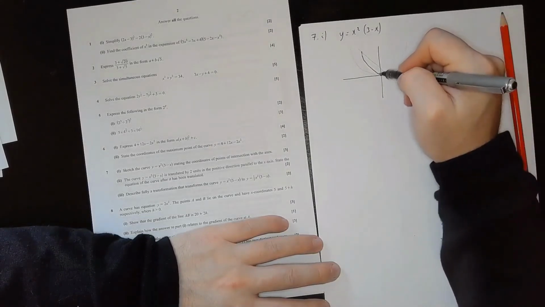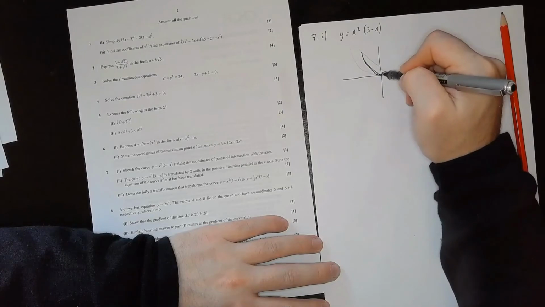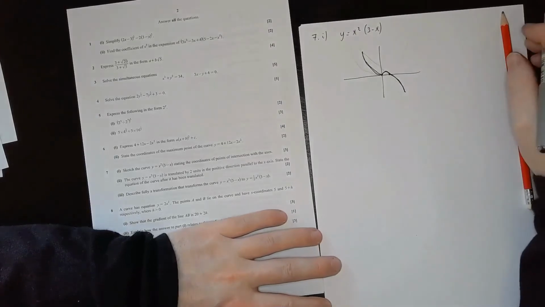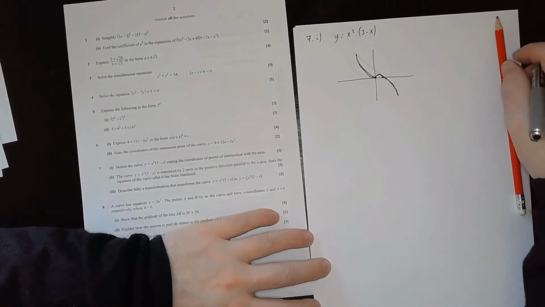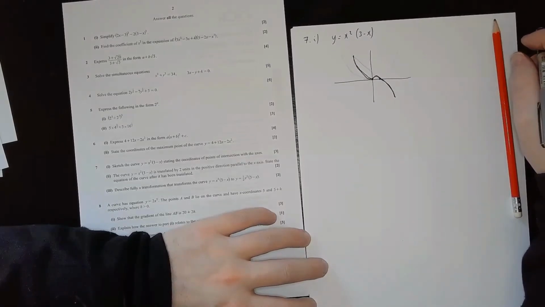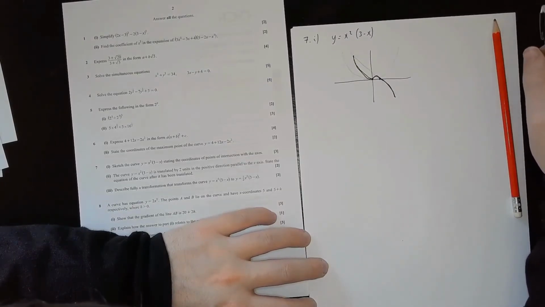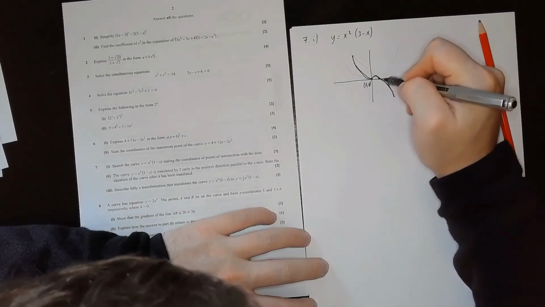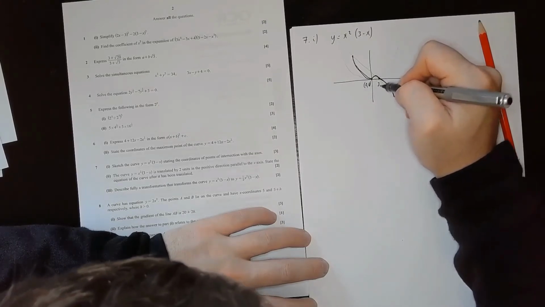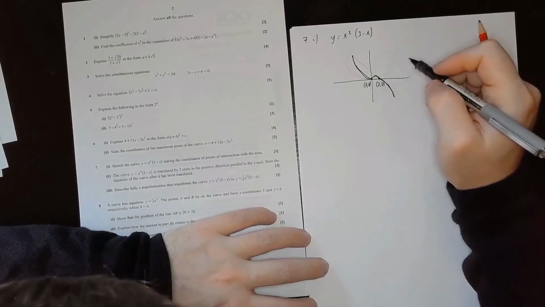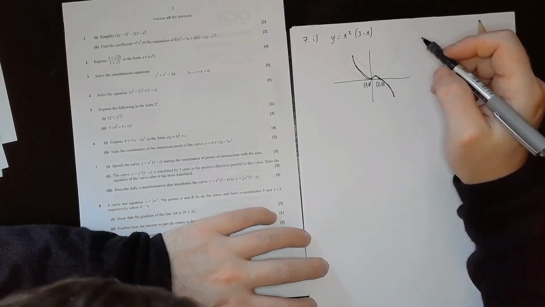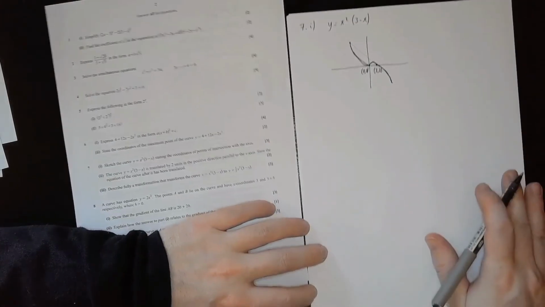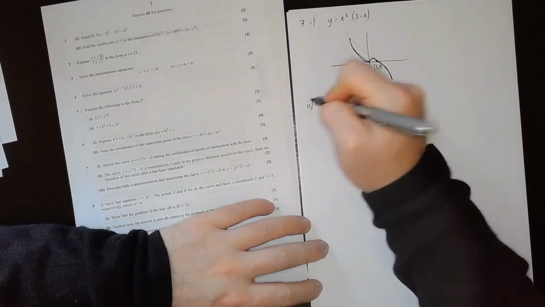So it's going to look something like this. So it's going to cross at (0, 0) and (3, 0). Yeah, they're a bit tricky, cubic graphs.